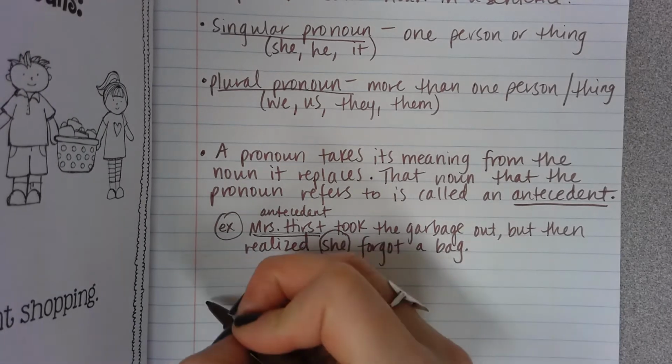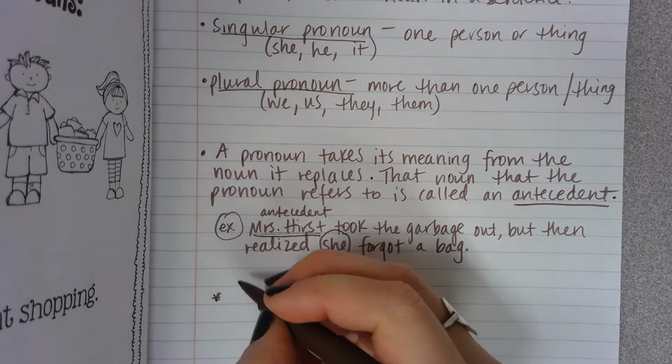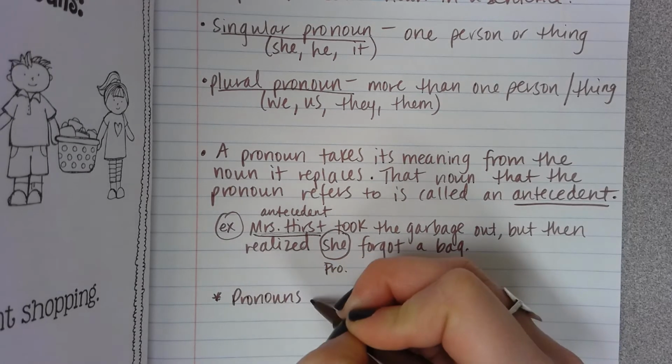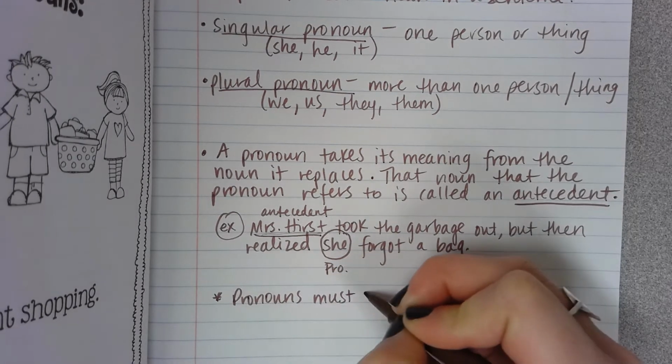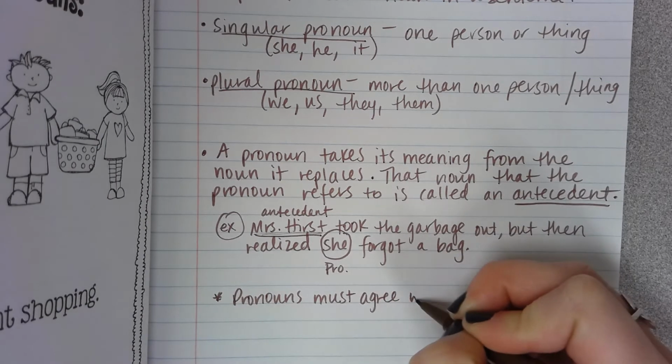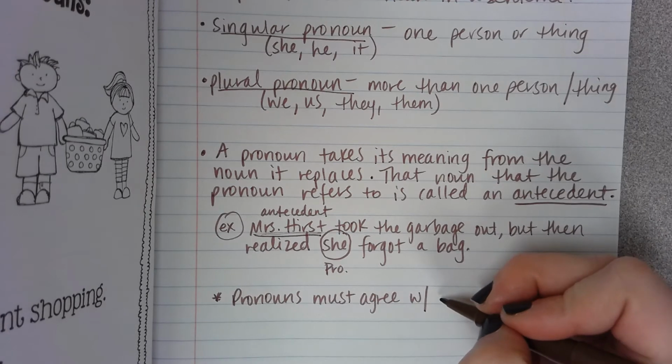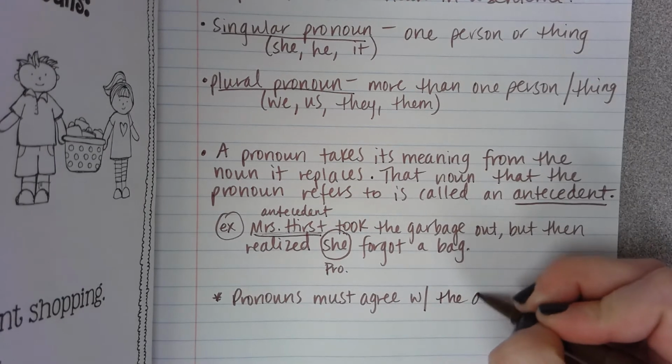So when you are trying to find the antecedents, a couple tips here: pronouns must agree with, and with, this is a shortened way to write the word with, the antecedent.